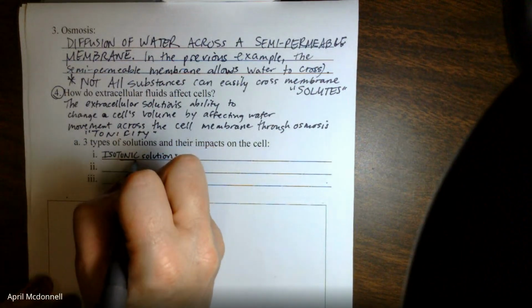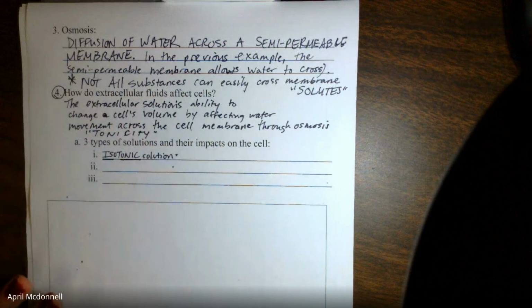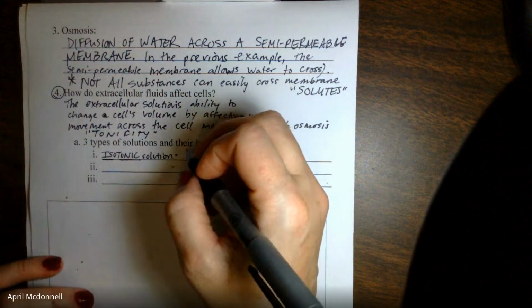The term tonic means solute, iso means same. An isotonic fluid is a type of extracellular fluid that has the same concentration of solute in the ECF and the ICF.